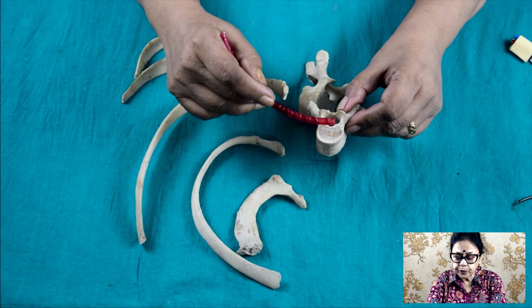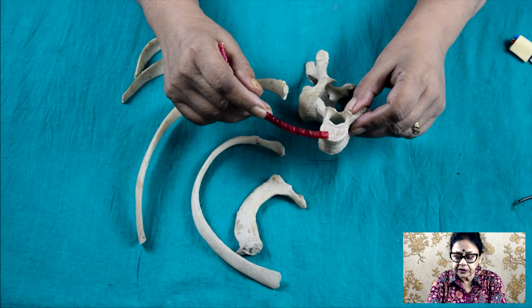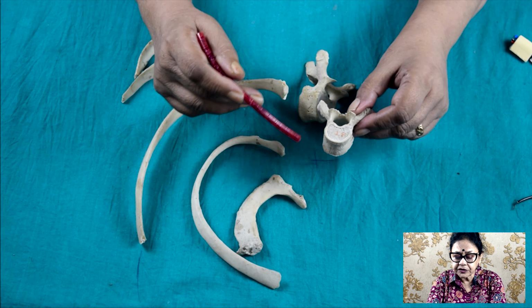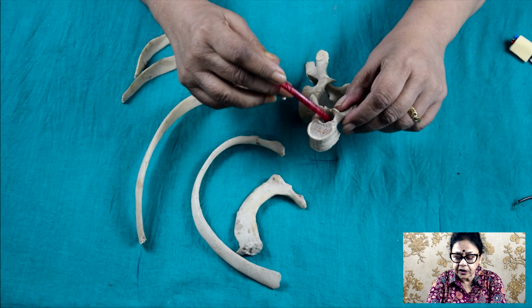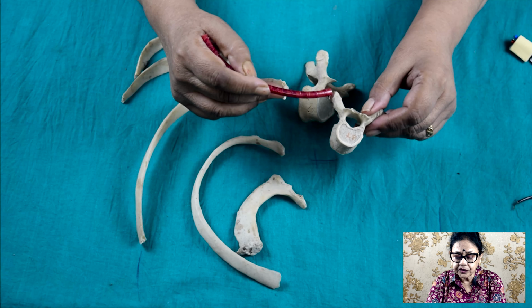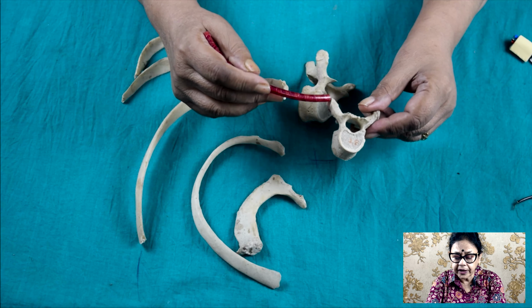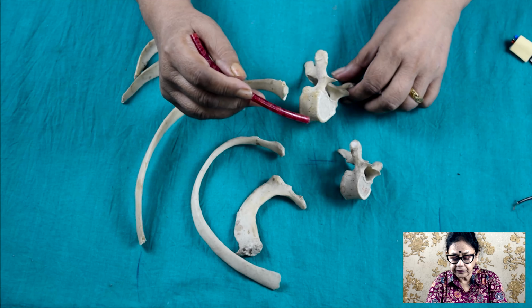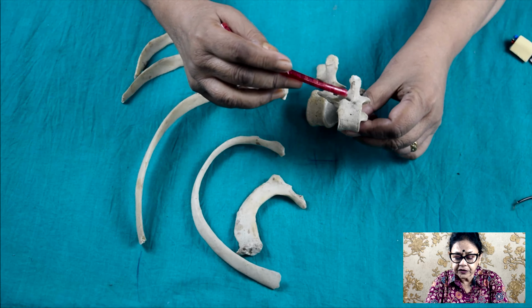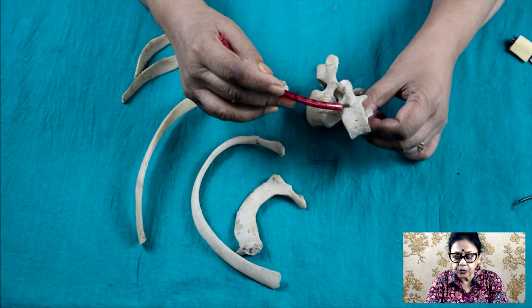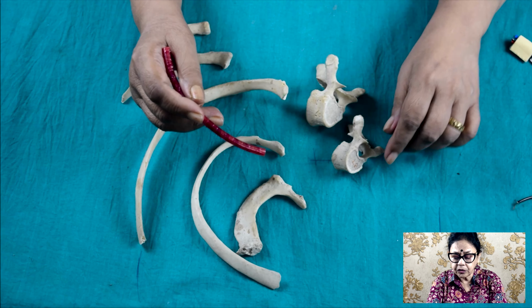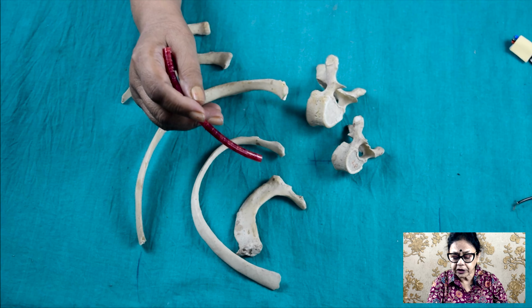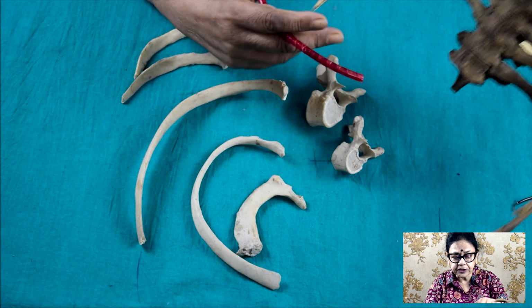The anteroposterior and transverse diameters are equal, and you will see the vertebral canal is rounded, and the transverse process is directed backwards. So this is the typical thoracic vertebra, and there are two demifacets, one upper and another lower demifacet. Now you should know what the intercostal space is in the thorax.